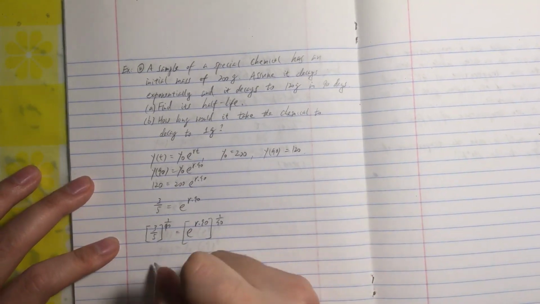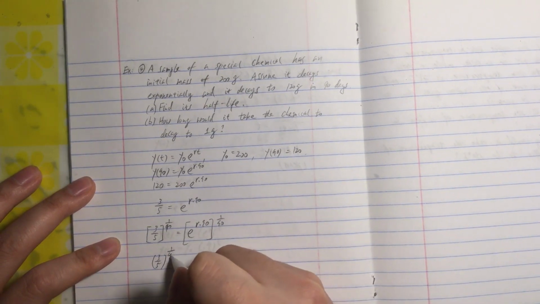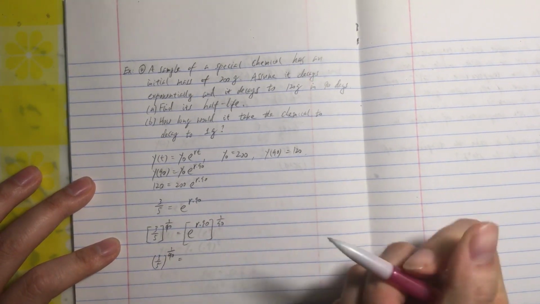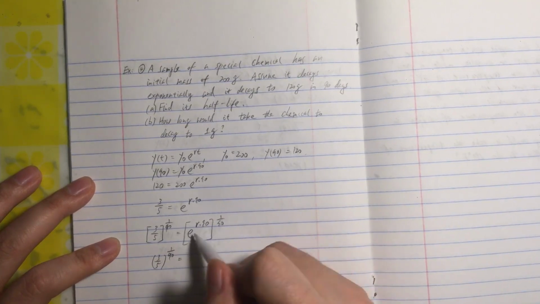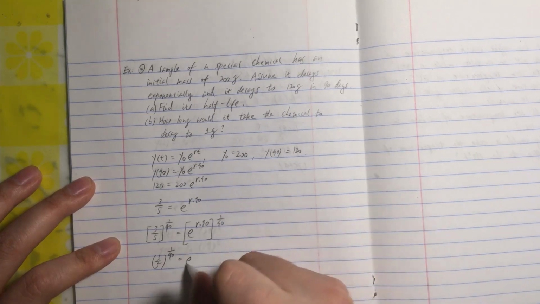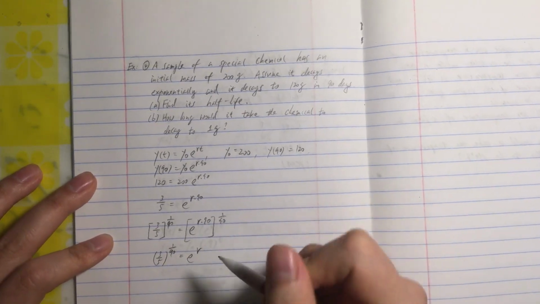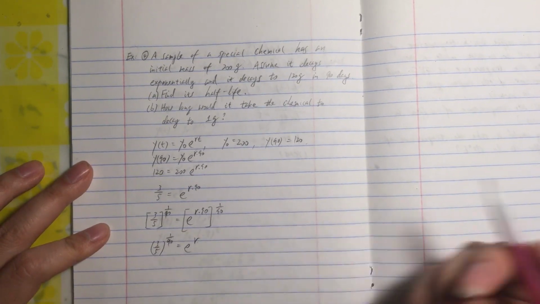Then, on the left side, I get 3/5 to the power of 1 over 90. On the right side, by the law of exponents, I multiply the exponents. r times 90 times 1 over 90 is r. I get e to the power of r. So here we get e to the power of r is 3/5 to the power of 1 over 90.